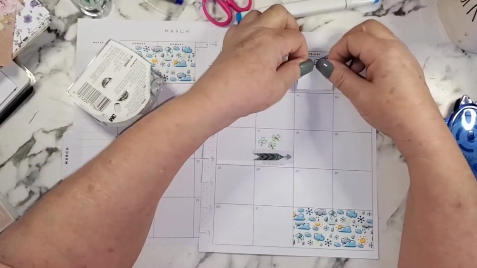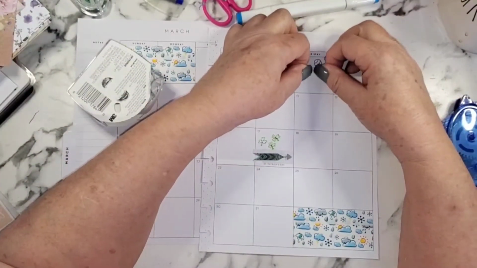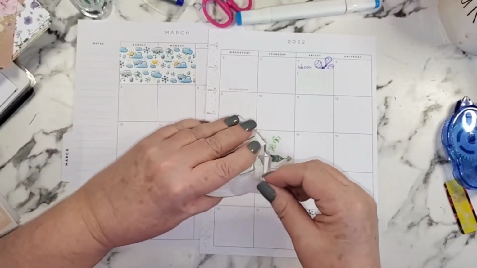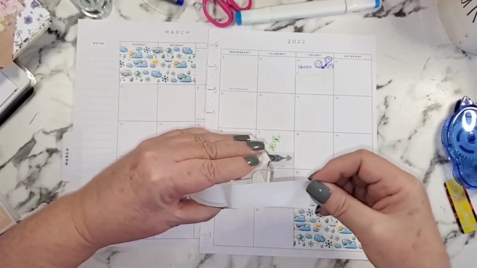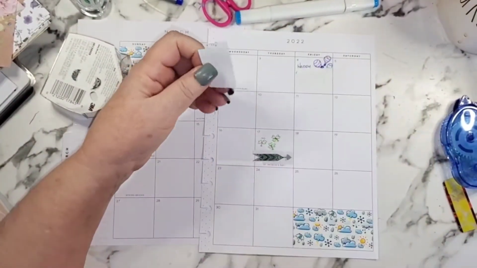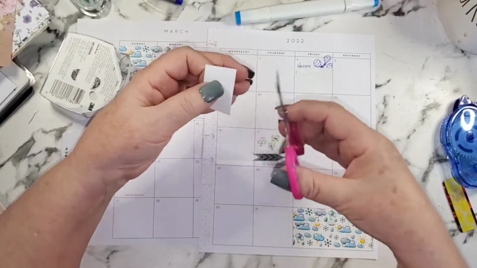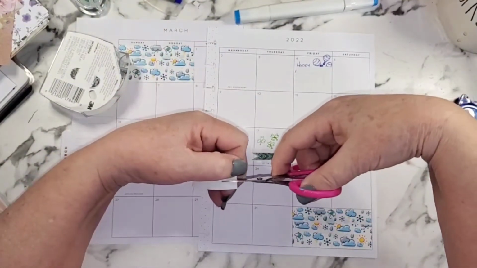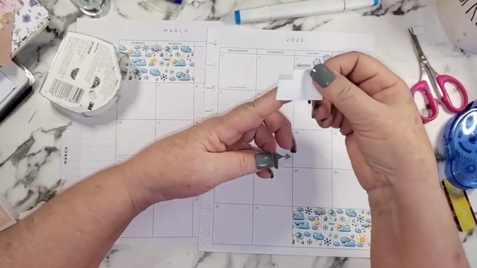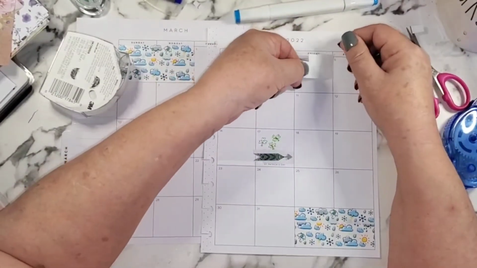So if you take this and put it inside your box when you've made a mistake like that, you can get rid of most of your mistake. So I'm going to take my scissors and I'm going to cut a piece out like that, because I don't want to cover up my 4.